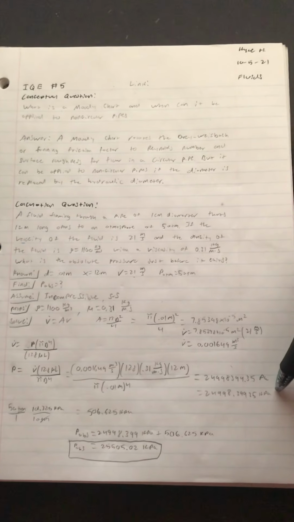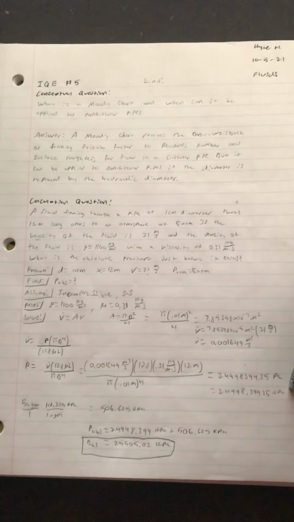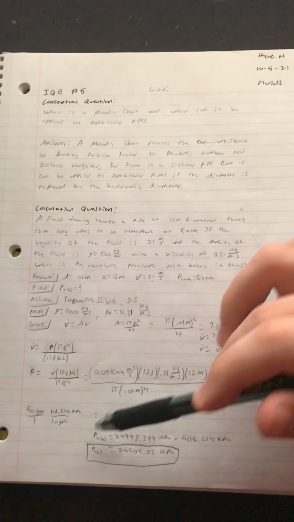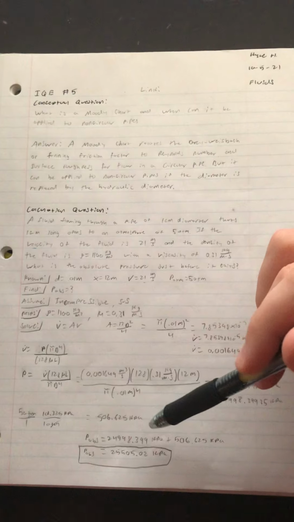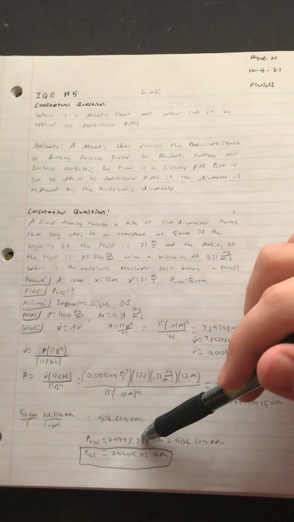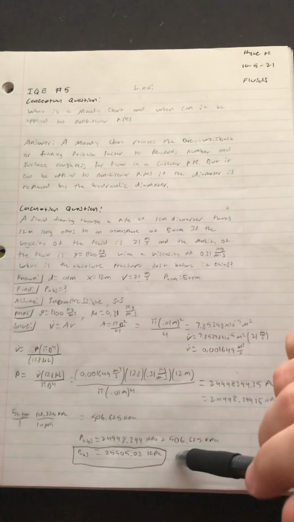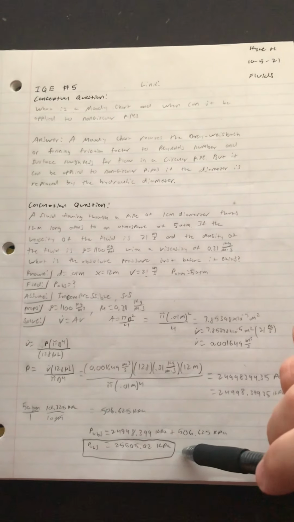24,998 kPa down here. So then we have to convert atmospheres to kPa, which is 5 times 101.325, which gives us this value here, and then we add them. 24,998 plus 506.625 kPa gives us a final pressure of 25,505.02 kPa.